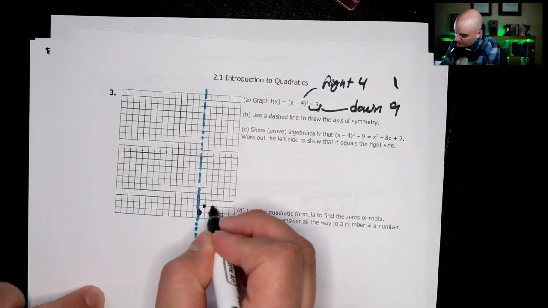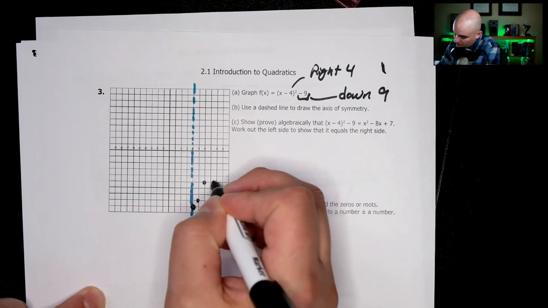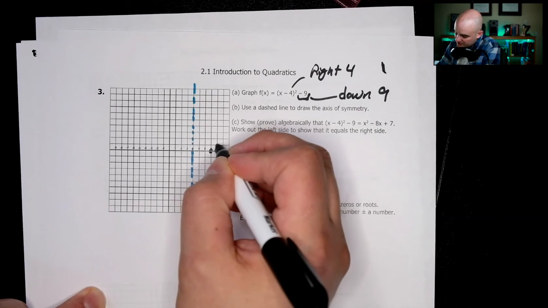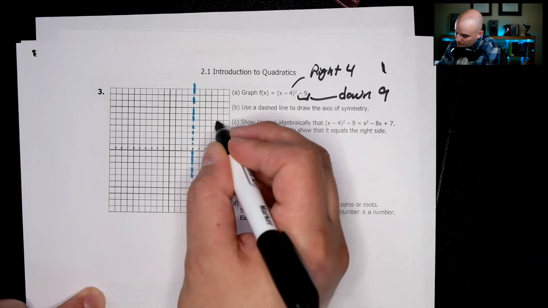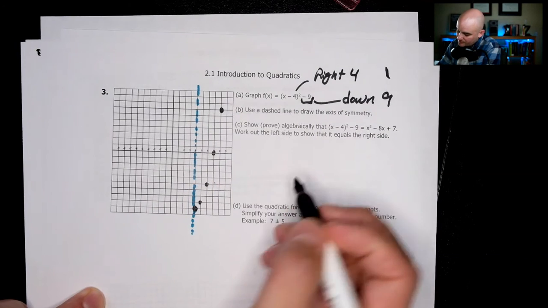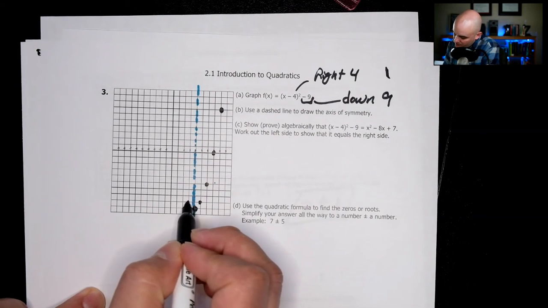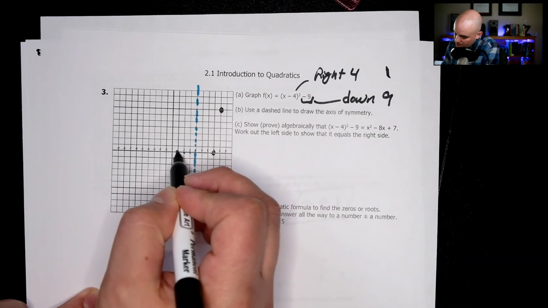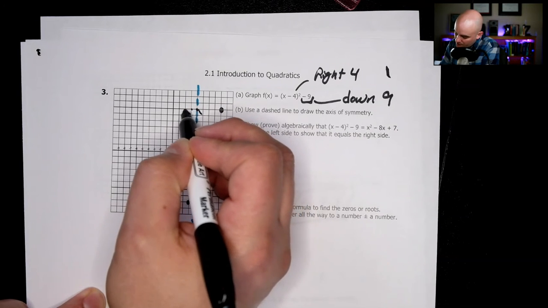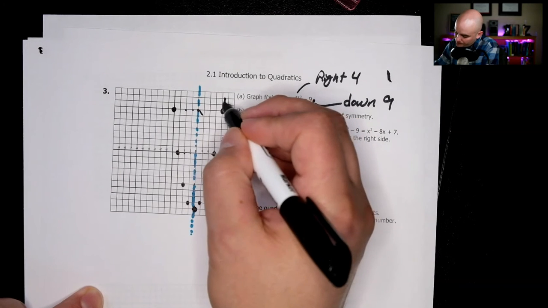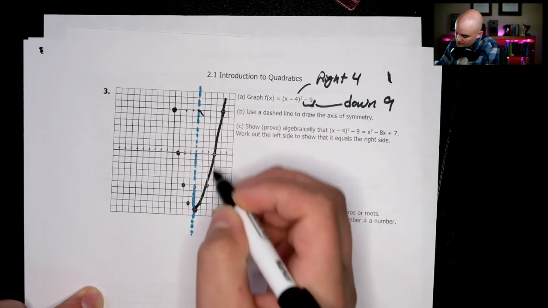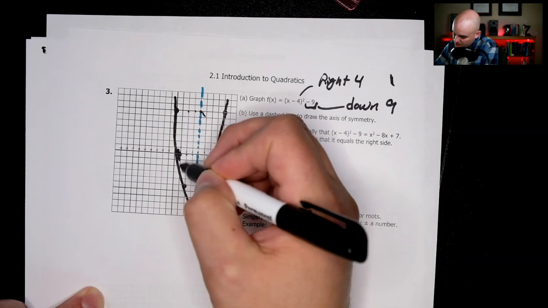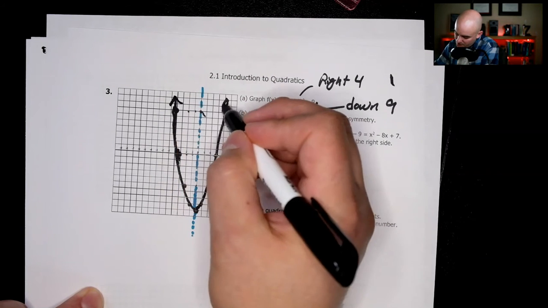Go over 1 up 1, over 1 up 3, over 1 up 5, 1, 2, 3, 4, 5. Over 1 up 7 should be next. 1, 2, 3, 4, 5, 6, 7. And then we're going to use symmetry here. 1, 2, 3. 1, 2, 3, 4. Isn't it fun just graphing parabolas? It's like artwork, unless you miss the point right there. No pun intended. All right.